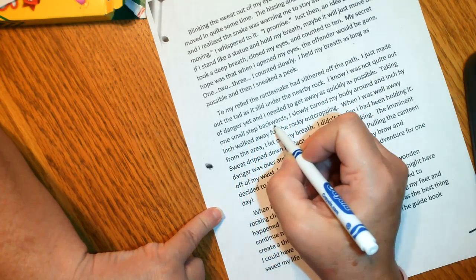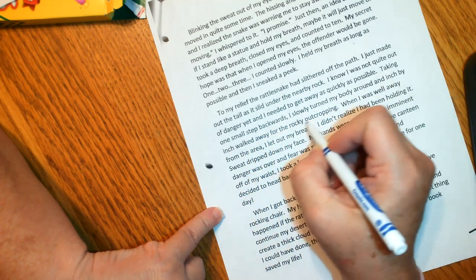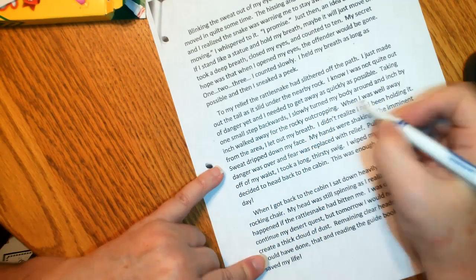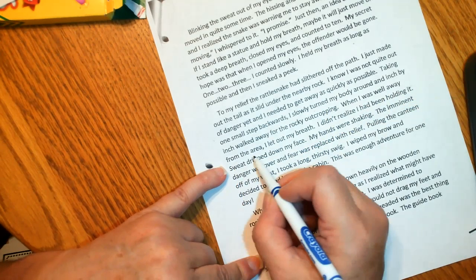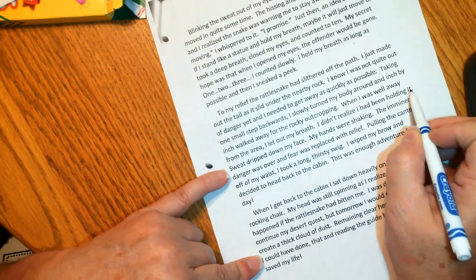When I was well away from the area, I let out my breath. I didn't realize I had been holding it. Sweat dripped down my face, my hands were shaking. The imminent danger was over, and fear was replaced with relief.